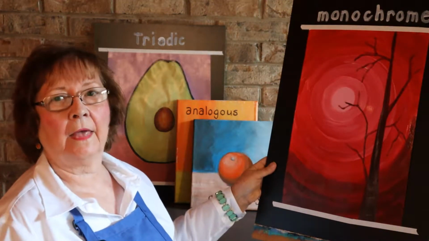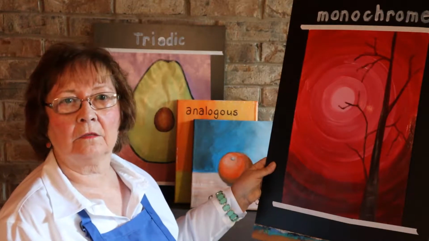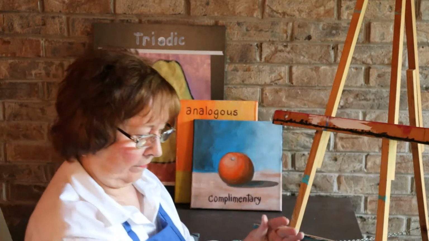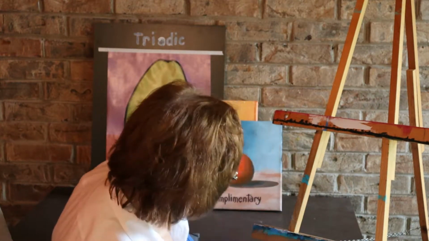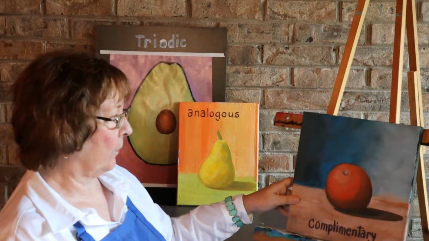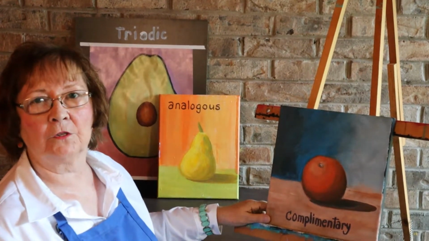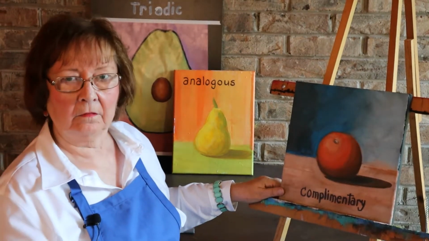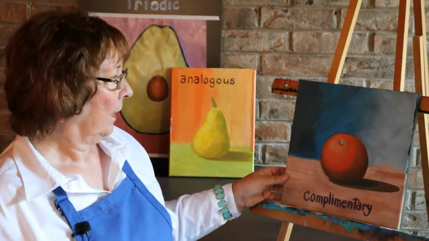The next one that I want to show you is complementary. And of course you've seen this one before in one of our other videos when we demonstrated how to lighten and darken on a painting.